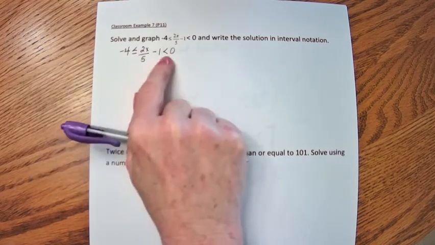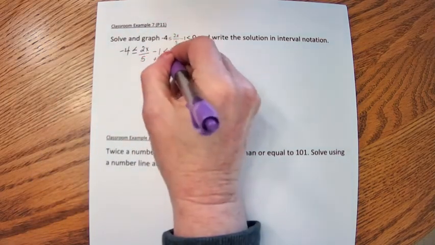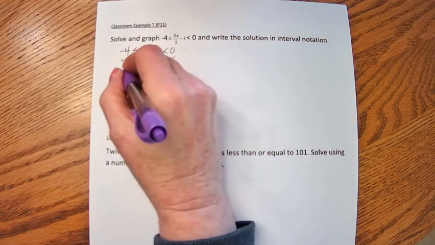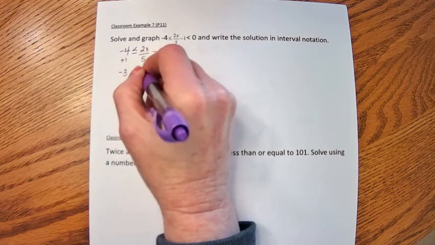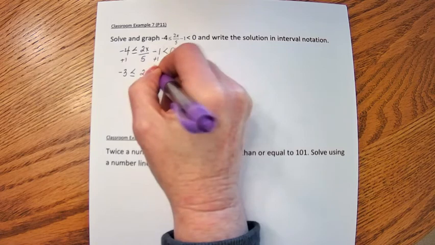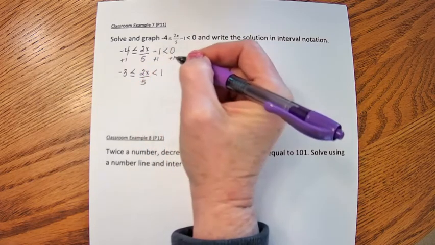All right, we want to get that x by itself, so the first thing I'm going to do is add 1 to left, middle, and right. Negative 3 is less than or equal to 2x over 5, which is less than 1.